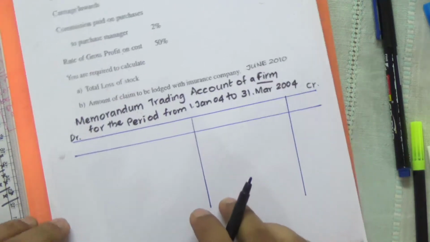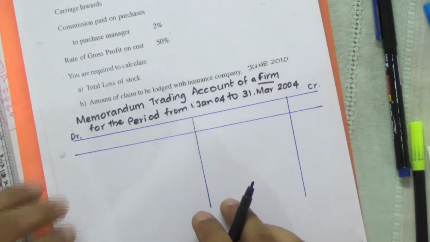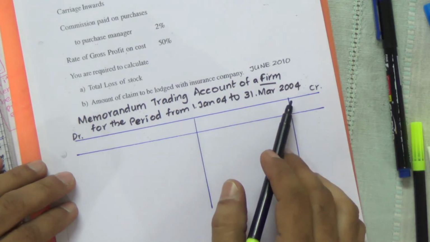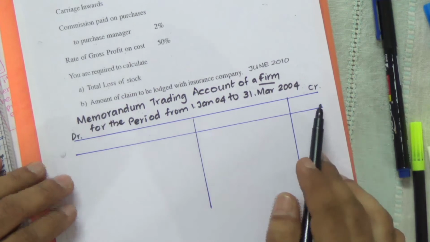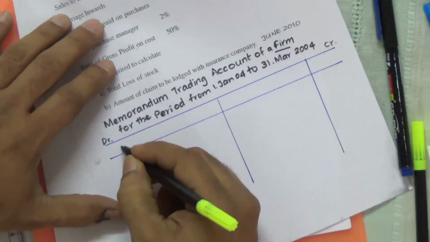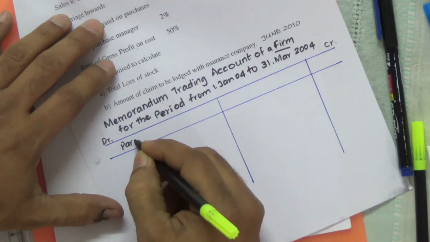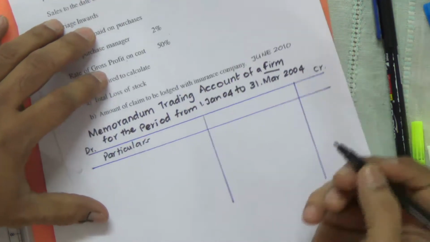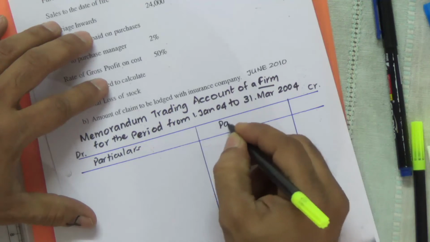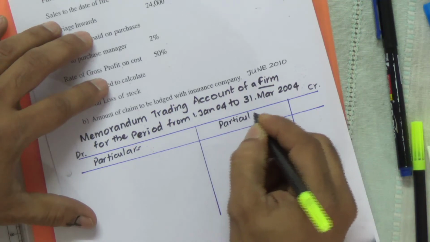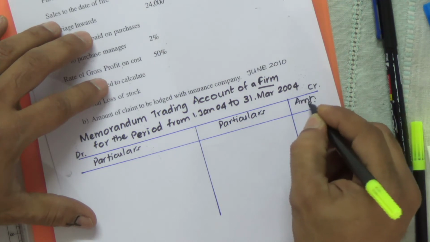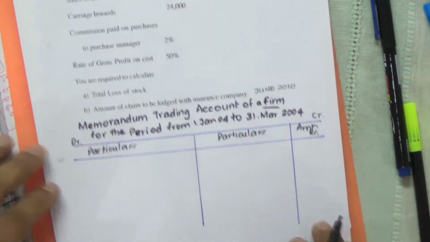Okay, continuing with our memorandum trading account for the firm for the period 1st January 2004 to 31st March 2004, debit side and credit side and our usual particulars and amount columns.